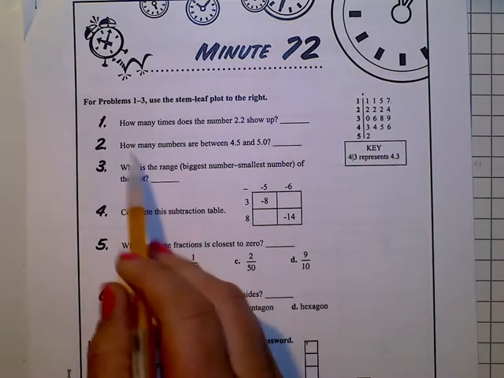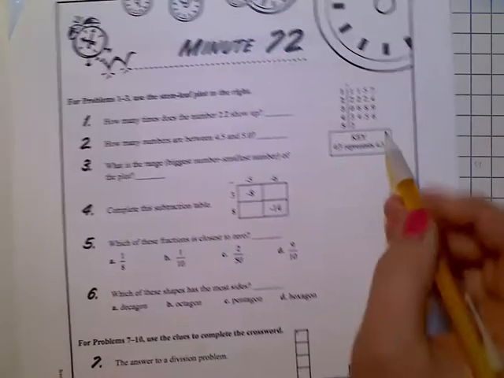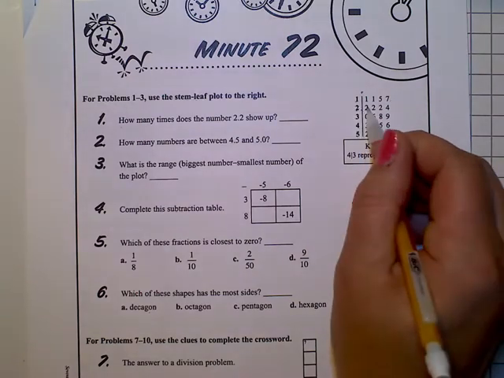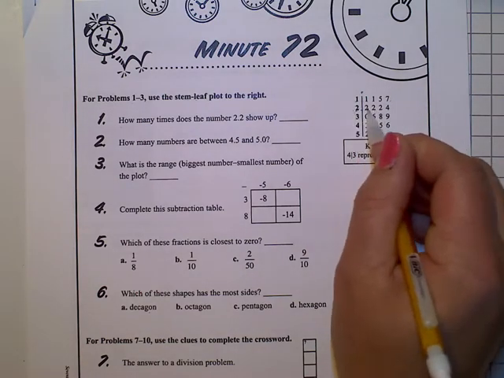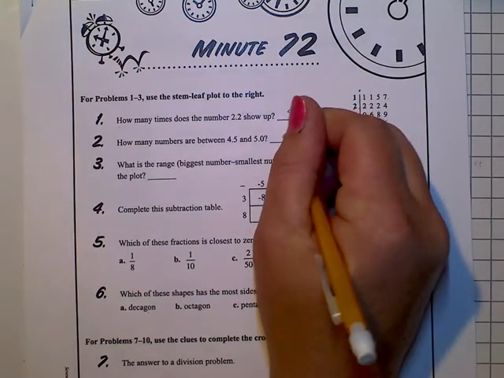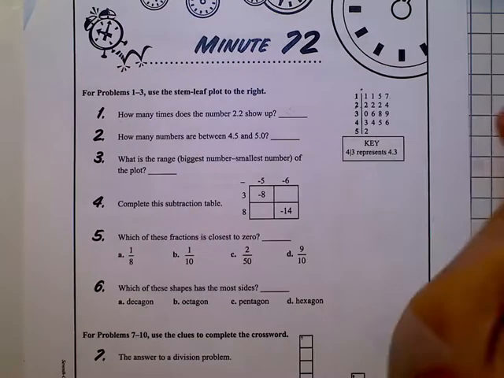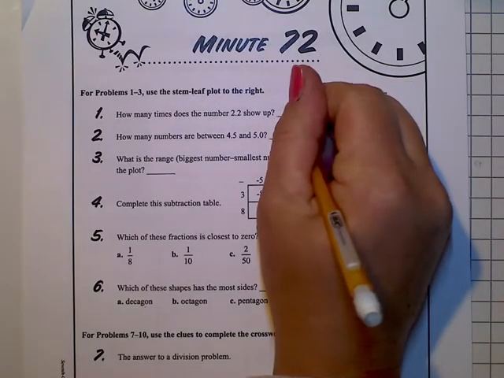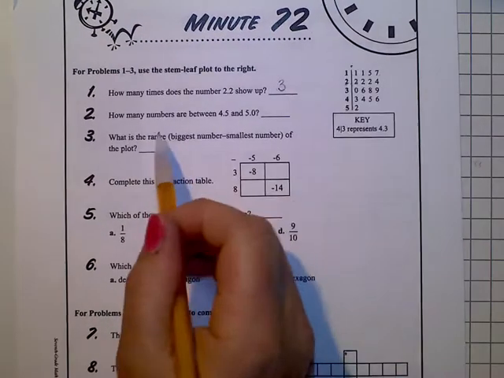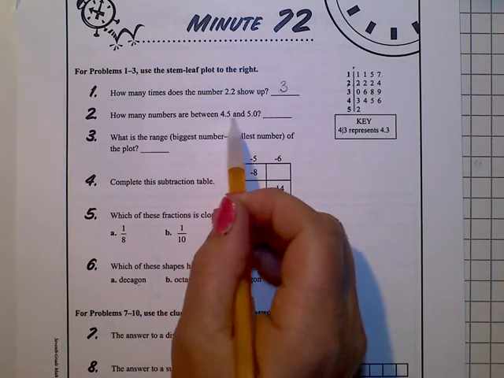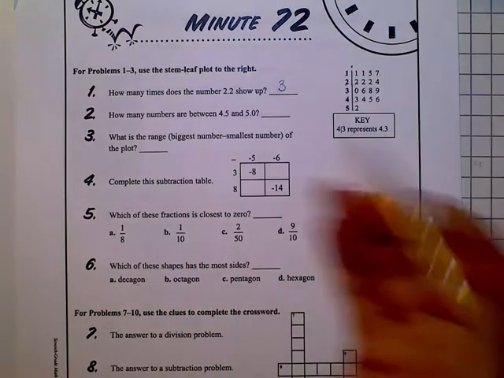So it says, how many times does the number 2.2 show up? So it would be 2.2 once, 2.2 twice, 2.2 three times. My handwriting, oh, that looks like a weird 8. 3. All right.